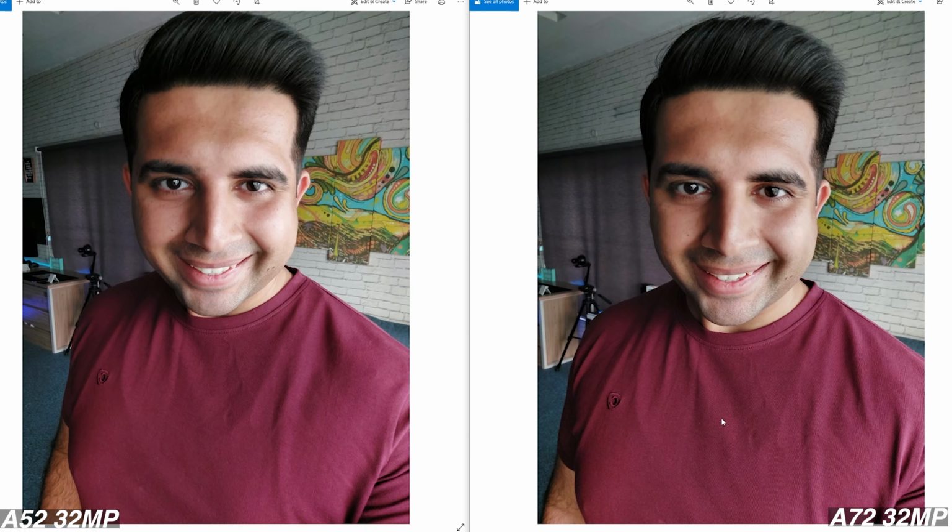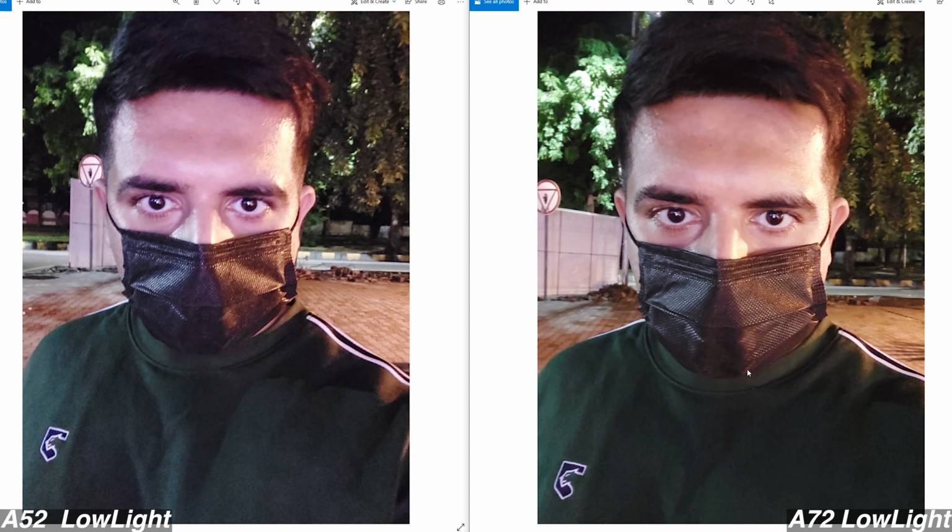A high-res 32 megapixel selfie, the differences are very minimal once again. There is a depth in the colors of the A72, otherwise it's just the same image once again. Is it just me who's finding the differences here, or these selfies are the same?